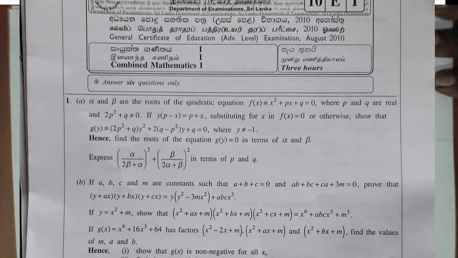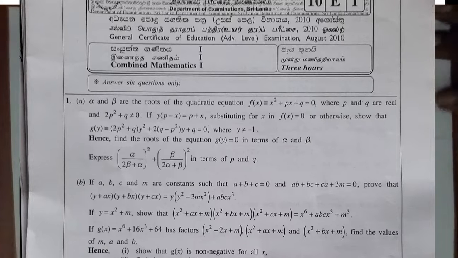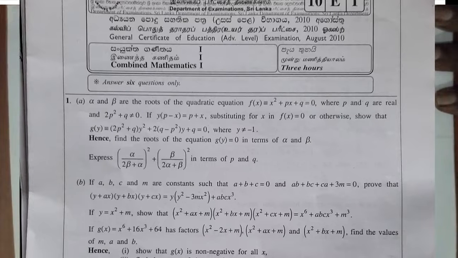Normally what we did is we got the relation in x and y. Here that relationship is given: y equals p plus x over p minus x. So this is the relationship between x and y, right? Then you can make x the subject.